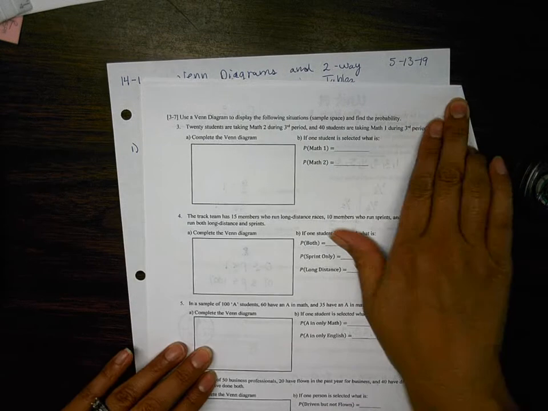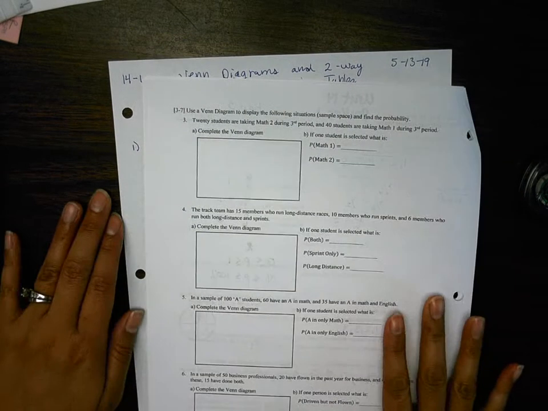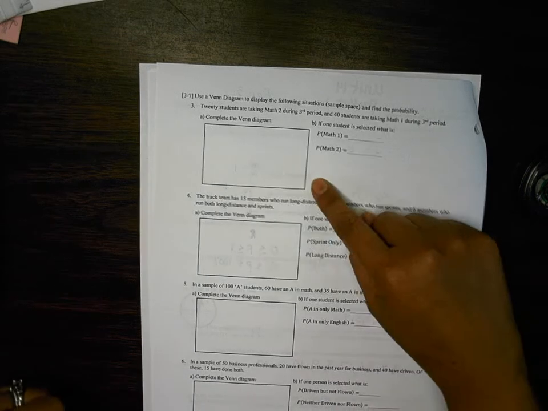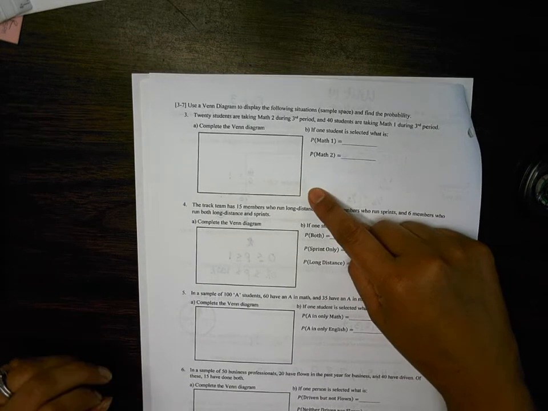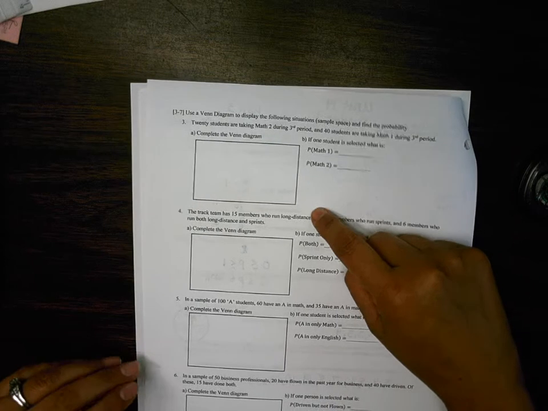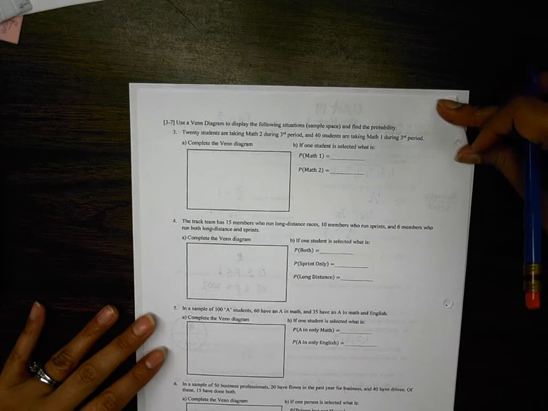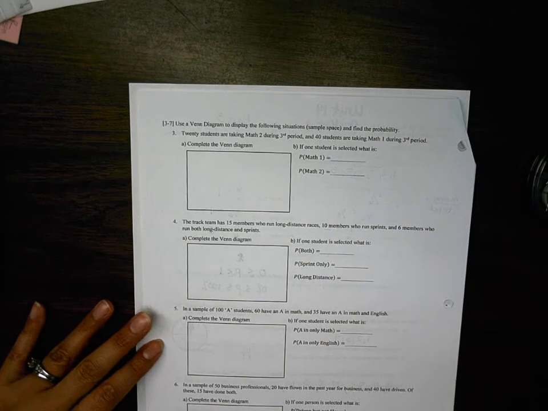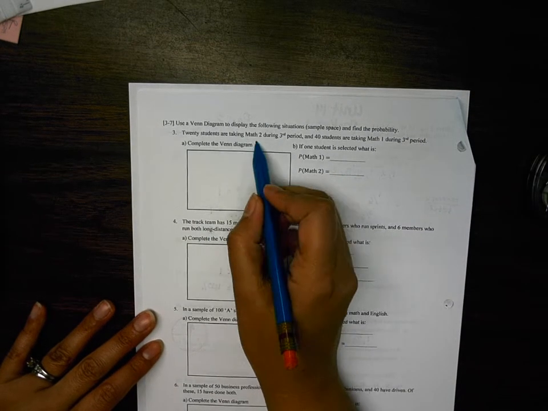But I want you guys to quickly take this back out. I told you guys we were going to use it. And I want us to try number 3. Only because it's a little different from what we did. And I want to go over the difference between the two. Everybody have their packet open to number 3. It's the back of the front page. Are we ready? Okay.